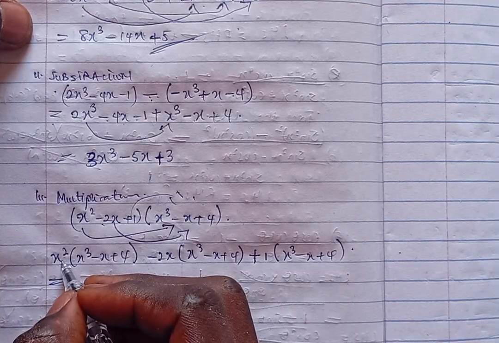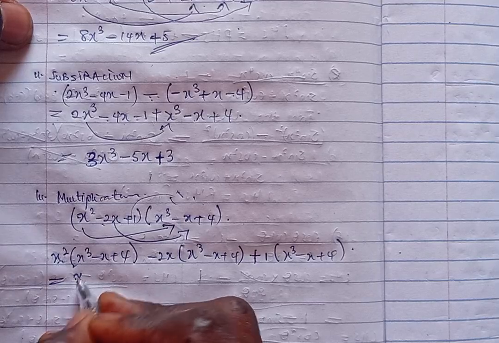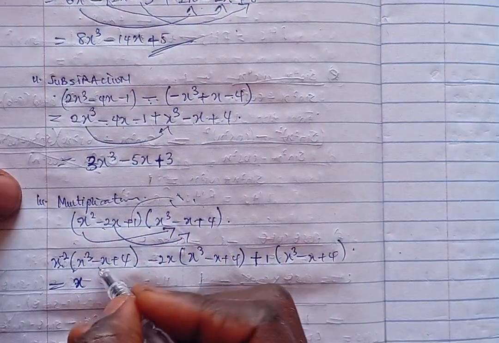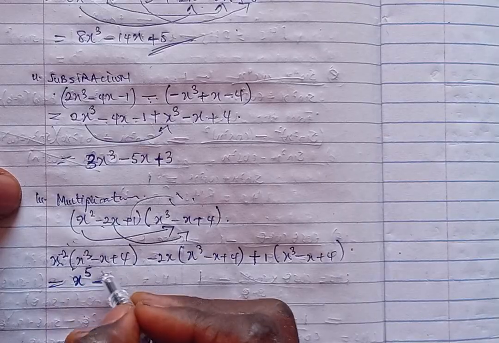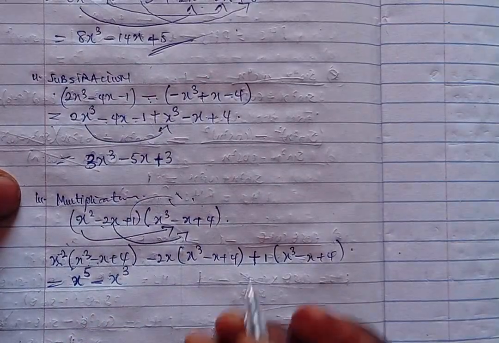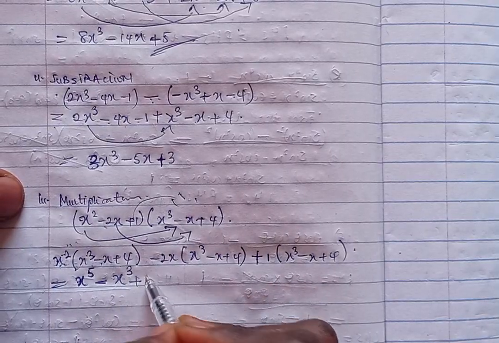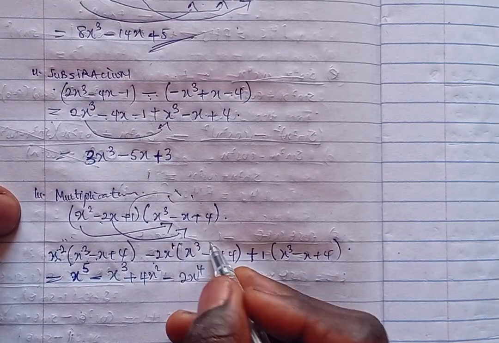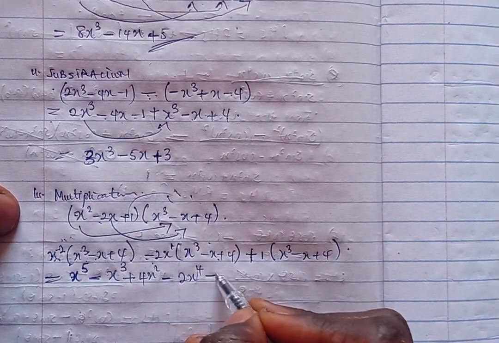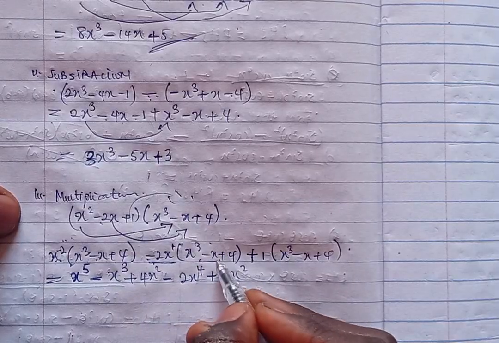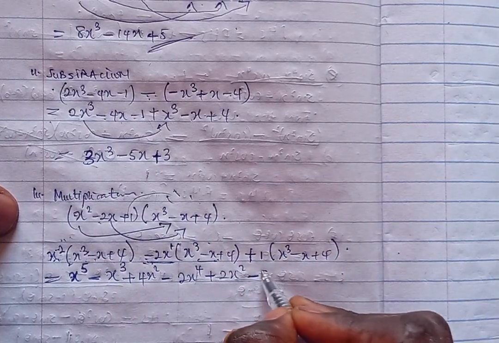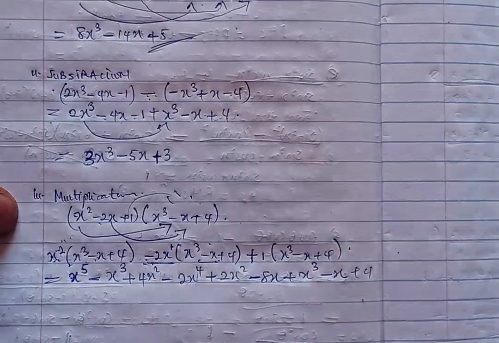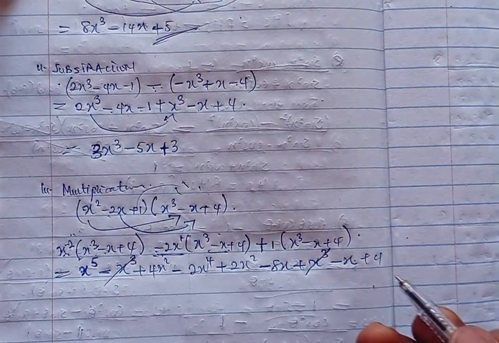Law of indices is still applicable here. You have to know it. x squared multiplied by x raised to power 3 is x raised to power 2 plus 3, which is 5. Minus x squared multiplied by minus x, that's minus x raised to power 3. x squared multiplied by 4 is plus 4x squared. Let's move on to this one. Minus 2x raised to power 4, 1 plus 3. You understand? Plus 2x squared minus 8x, okay, plus x raised to power 3 minus x plus 4. Okay, what are you going to do? You can see that this one cancels out, right?